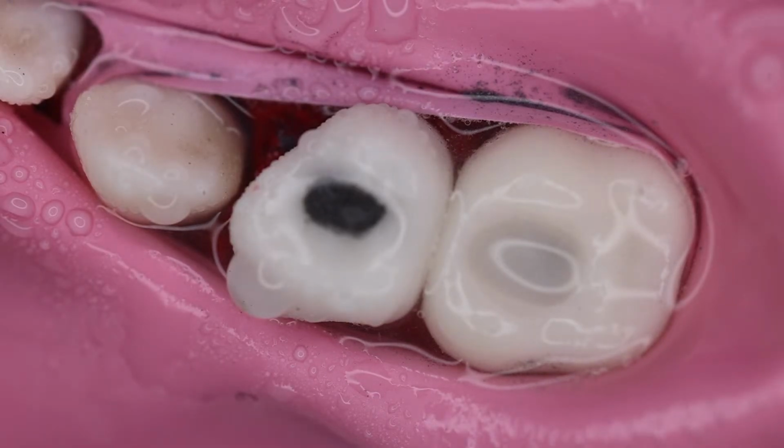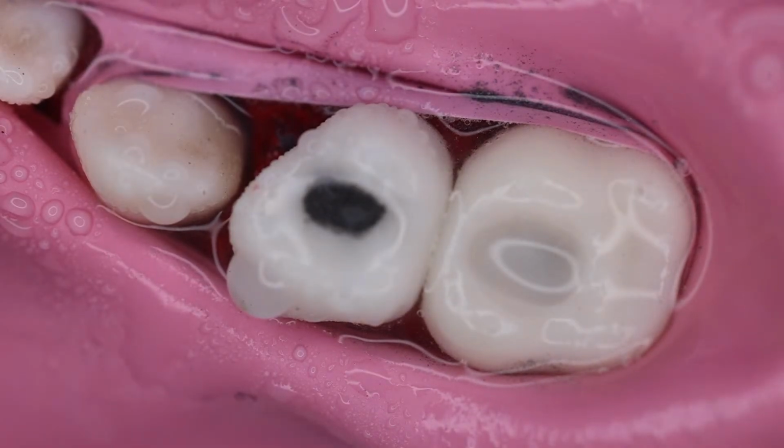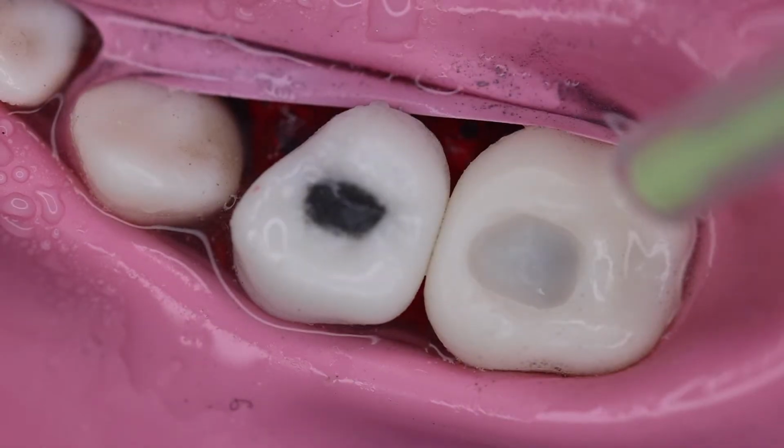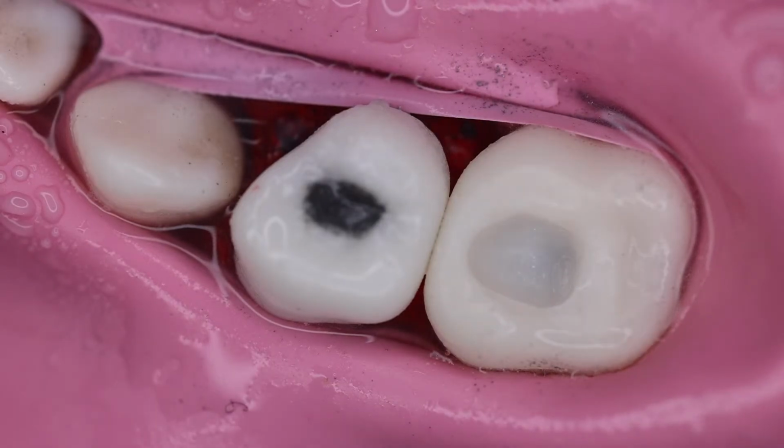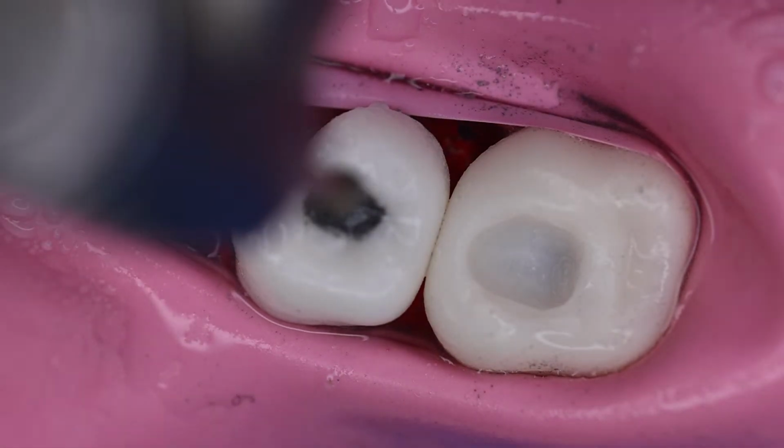Over here we are able to remove the caries in this primary molar. This is tooth number 5. You can appreciate that the caries has been removed. Now let us progress to the other tooth.